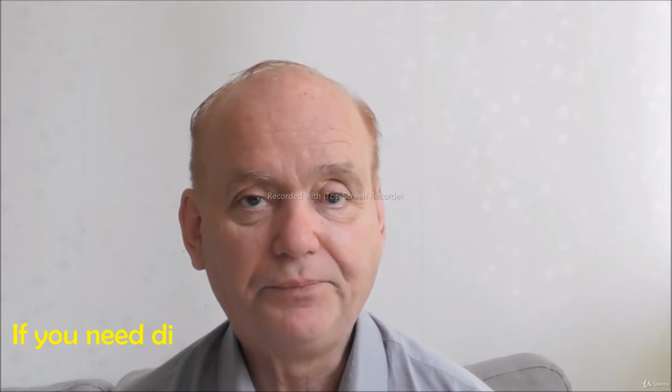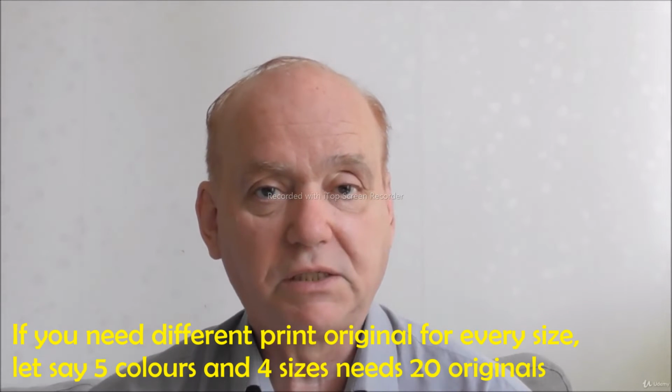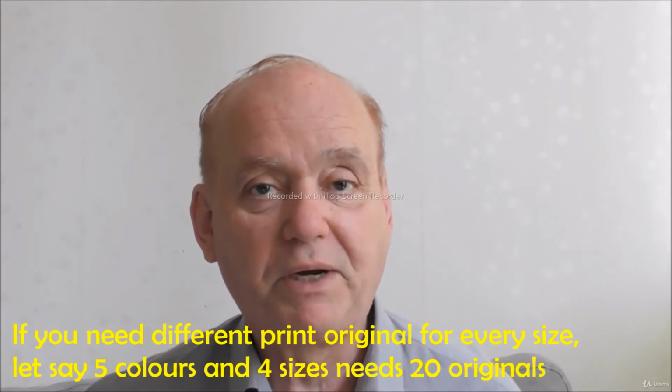It's a very nice design. The problem was that the design was covering the whole front area. And why was that a problem? Because it means you need different originals for the printing for every size. Because you can't use the small size print on the big size print. You need other screens or whatever, depending on printing method. So it was not practical.